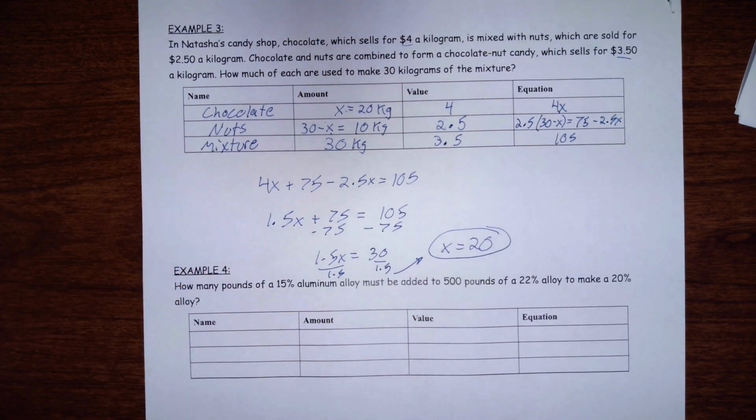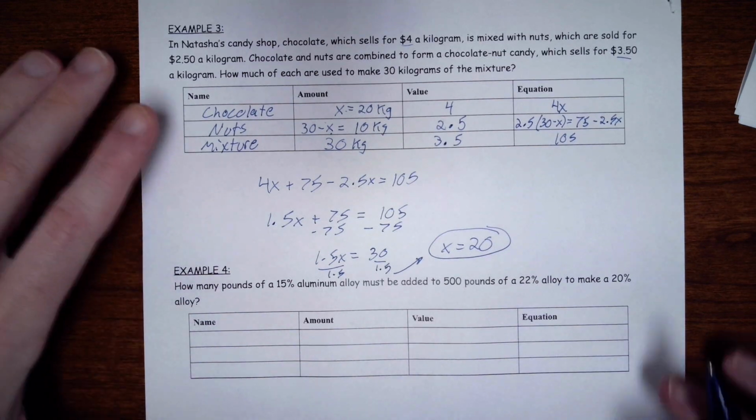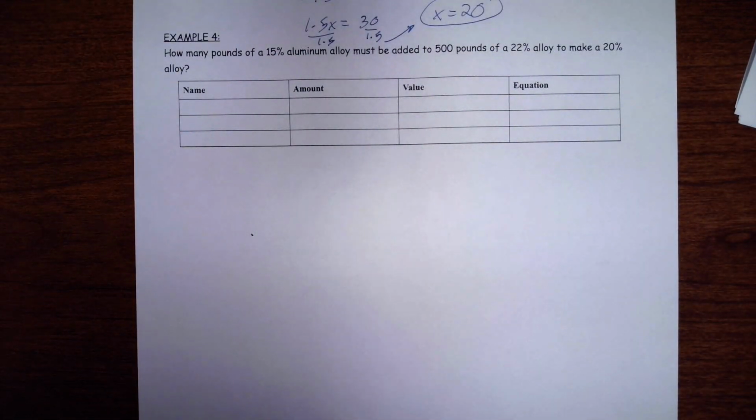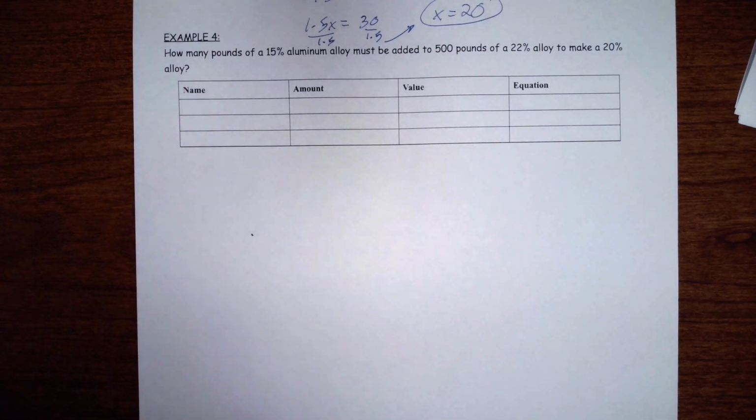So that's how we use this mixture table again. So let's just do one more time. Number 4, let's talk about it. How many pounds of a 15% aluminum alloy must be added to 500 pounds of a 22% alloy to make a 20% alloy? So, here's what we got.